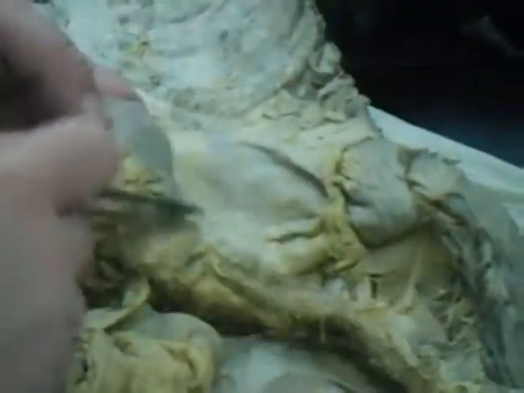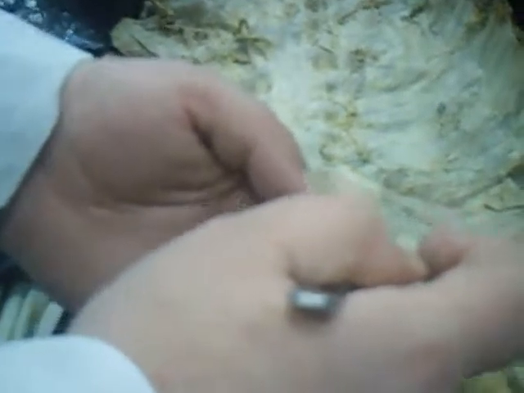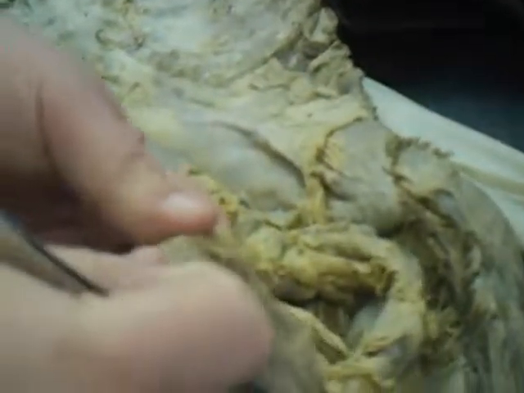Now, some words about differences. Look here. That is taenia libera, maybe here is better. Just a moment. If you see, it is a bundle of longitudinal muscle, taenia libera, here it is.